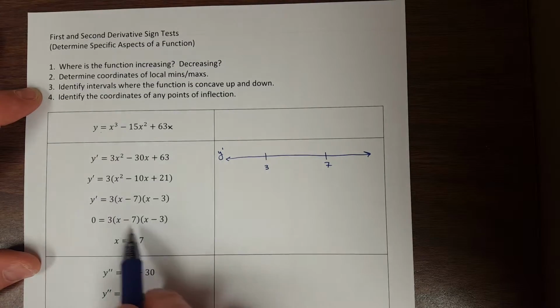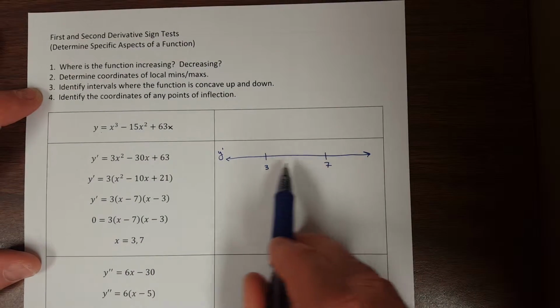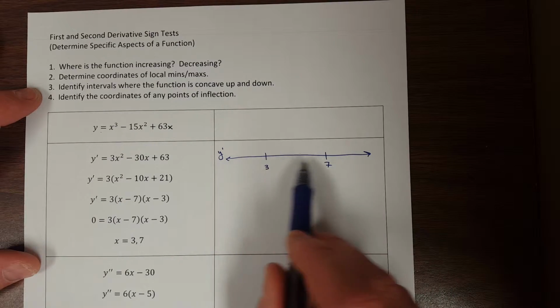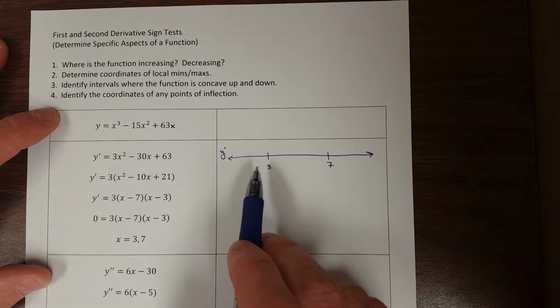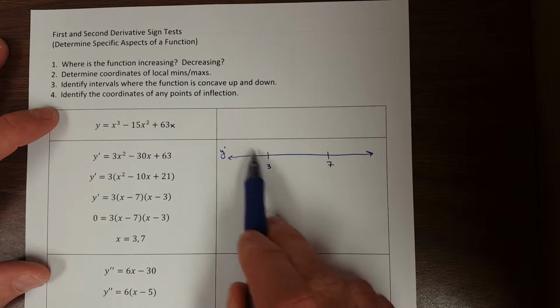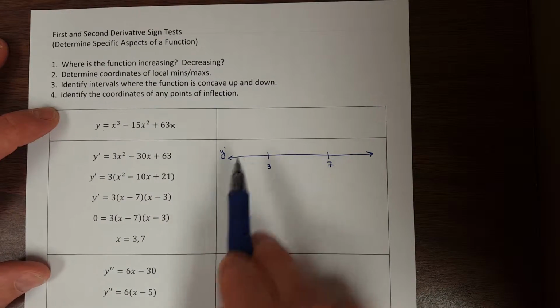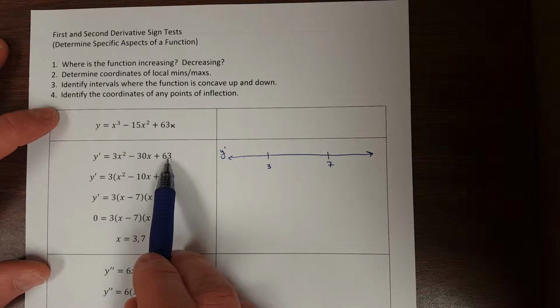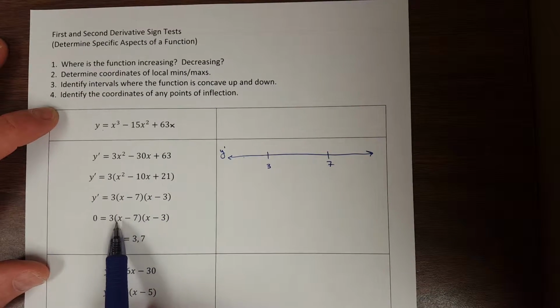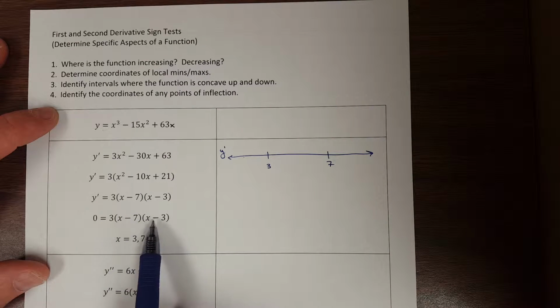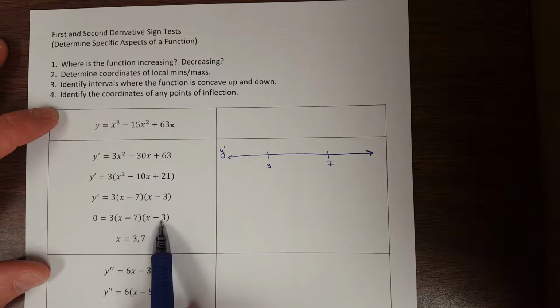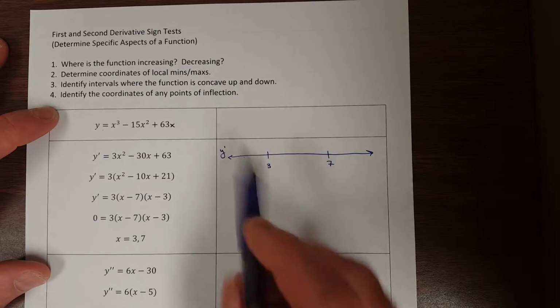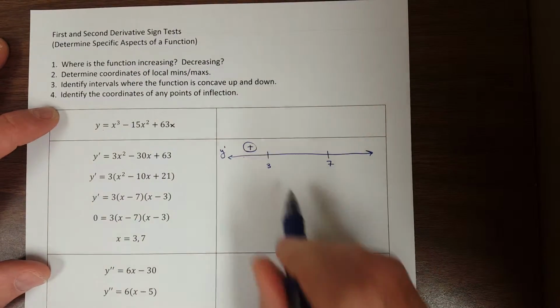If the only two zeros are at 3 and 7, that means every other x value is going to give a y value that is either positive or negative. So I'm going to pick 0 because it's easiest. I could plug it in here and see that it's positive, but in the long run it's a little easier to plug it into the factored version. Put a 0 here, I get negative. Put a 0 here, I get another negative. So a positive times a negative results in a positive.